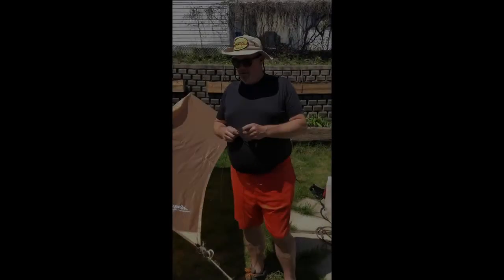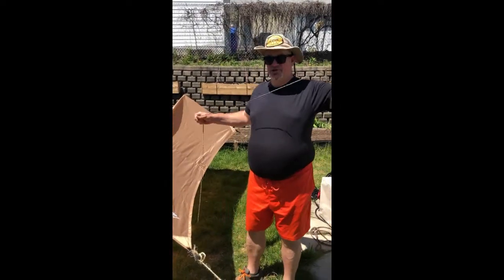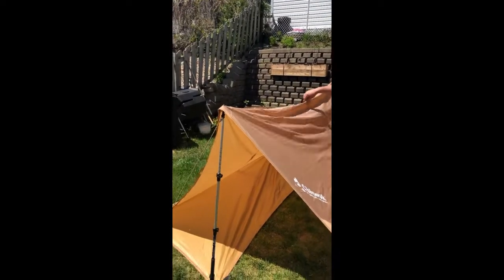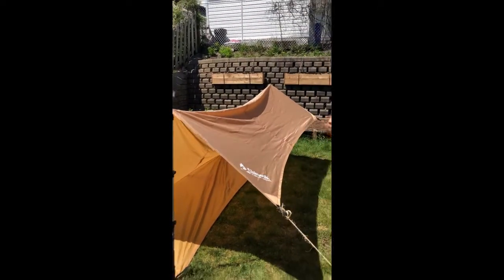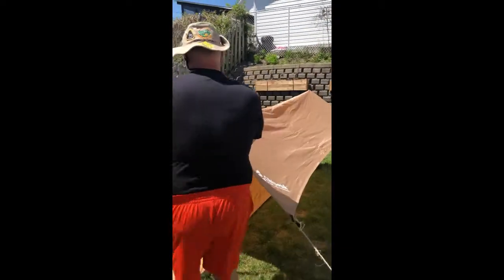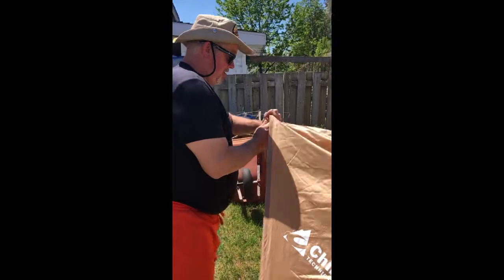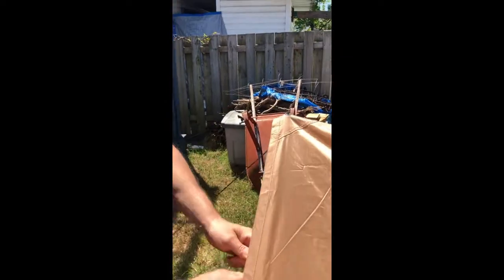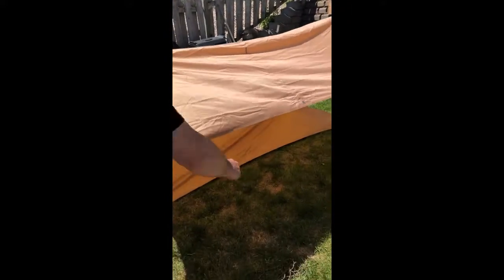Okay, so one thing I did forget to mention is that we could put a ridgeline, because as you can see here, it's dipping down and it's not super solid. So what you do is you just take a long piece of your rope, and we're just going to clip it on here as well, tie it onto here, and then we're going to run it underneath.